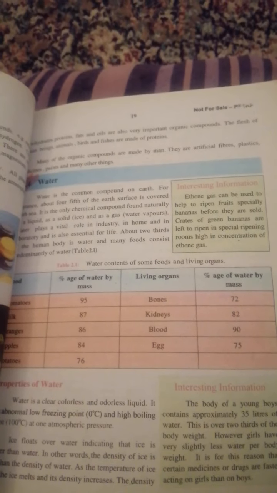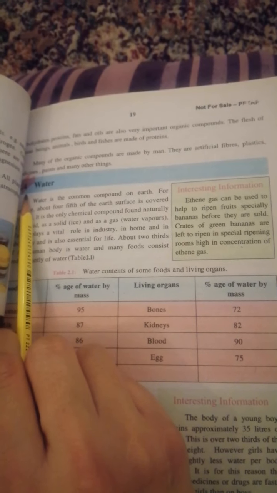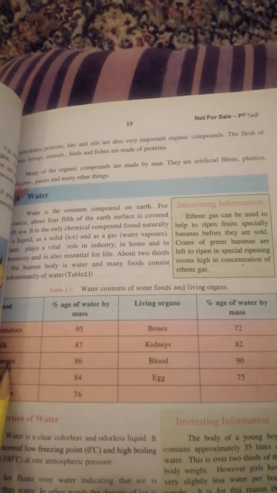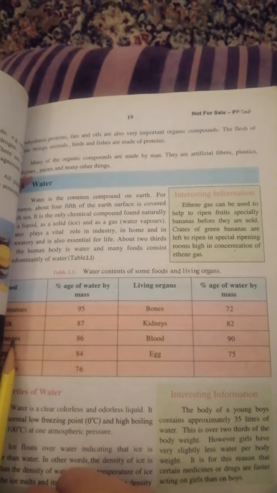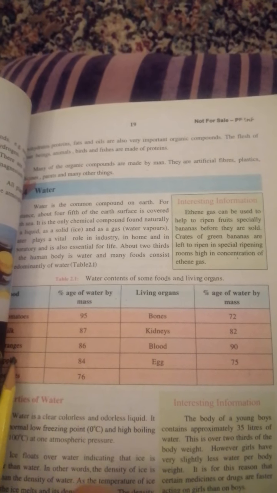We are going to revise the third lesson and some other topic from chapter 2. So this is the third lesson and we are going to revise unit 2.4, that is water. The chapter is Our Life and Chemistry. Before I start the revision, it is better for you to keep your copy and book with you. Your stationery items must be with you, so that we can revise and fill the worksheet which is given below. Let's start the revision.